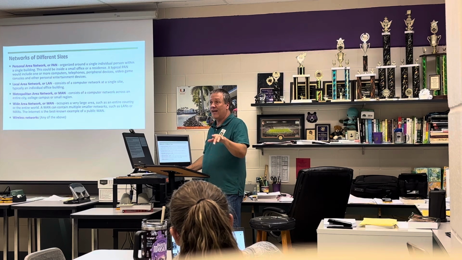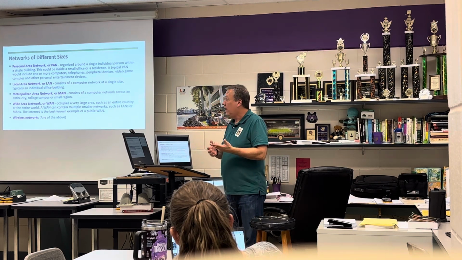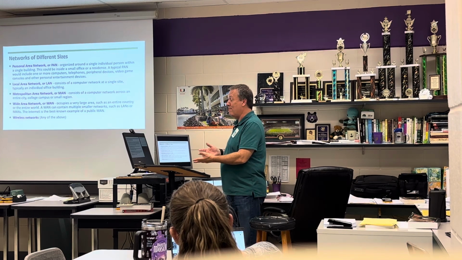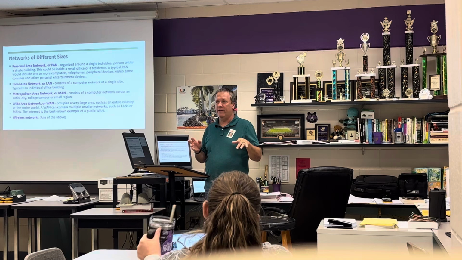Here in this classroom, these are all hooked up. These are all wired. So this would be a good example of a LAN. Well, you might call it a MAN, a metropolitan area. I would still call this a local area network. And these are all hooked up.